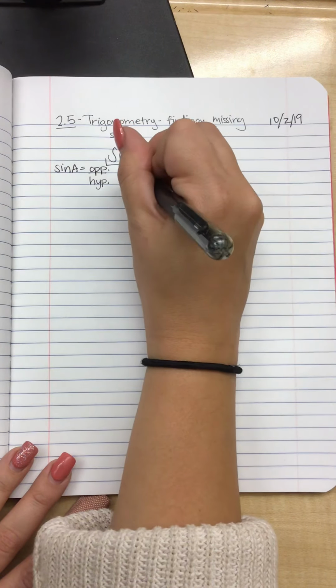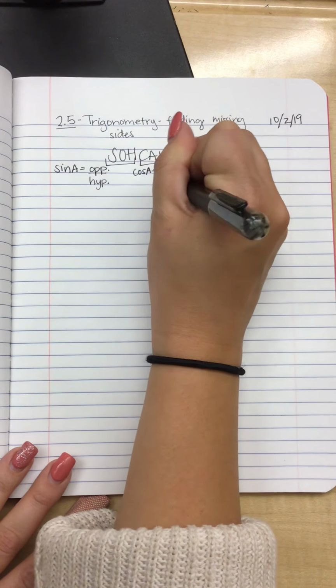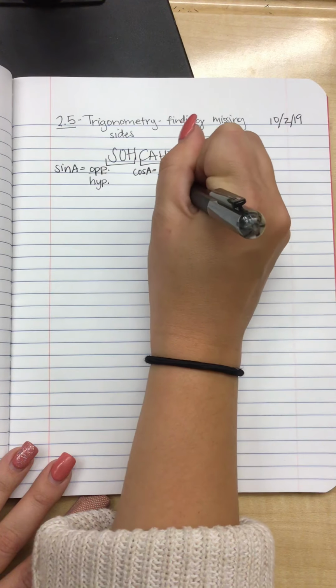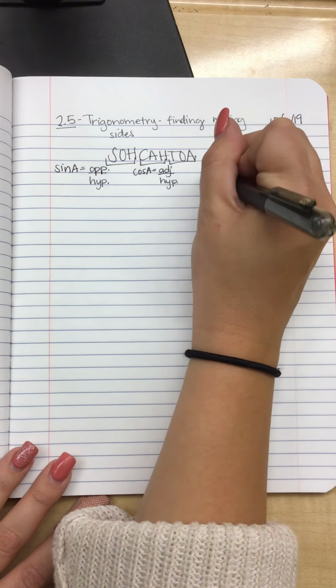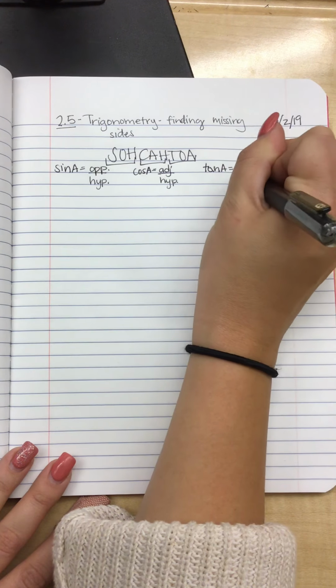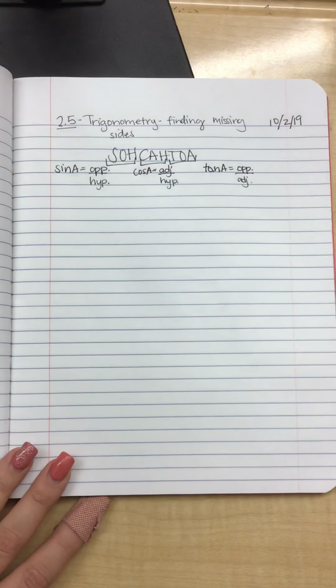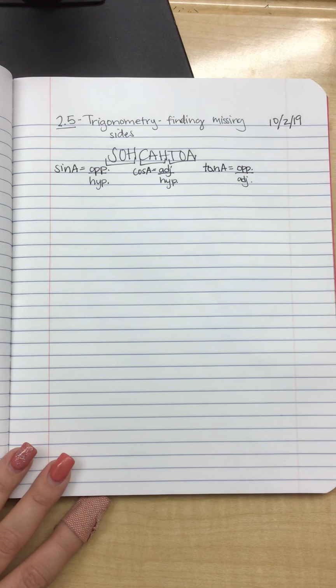This part says that cosine is adjacent over hypotenuse. And the last part, TOA, says that tangent of A is opposite over adjacent. So today we're going to use these 3 to figure out missing sides.